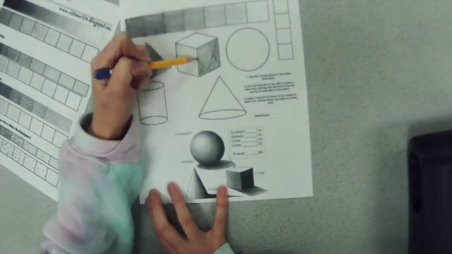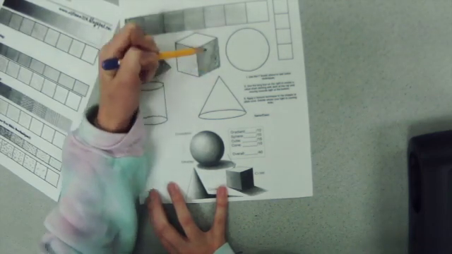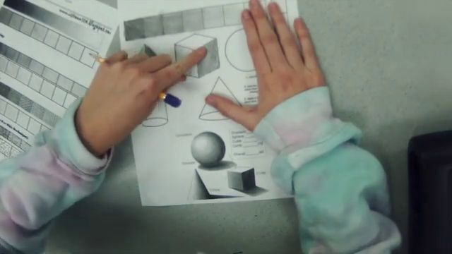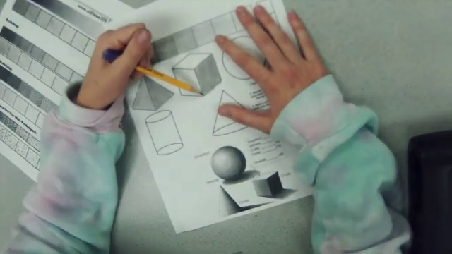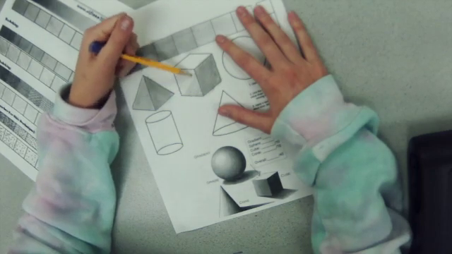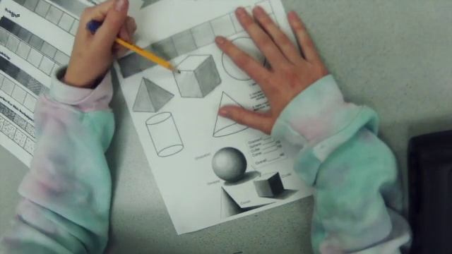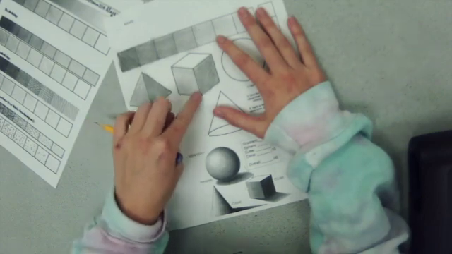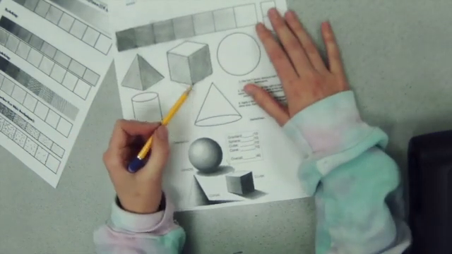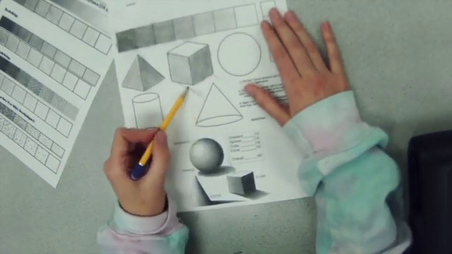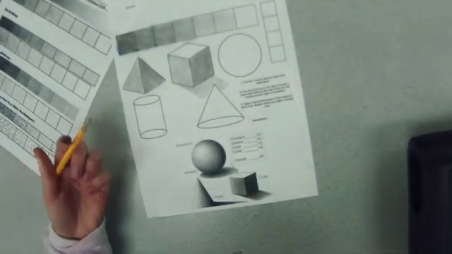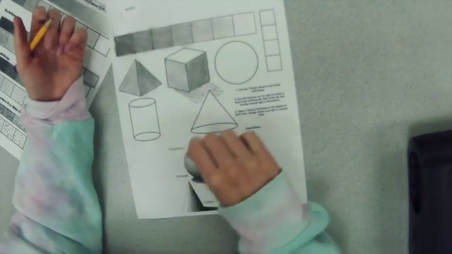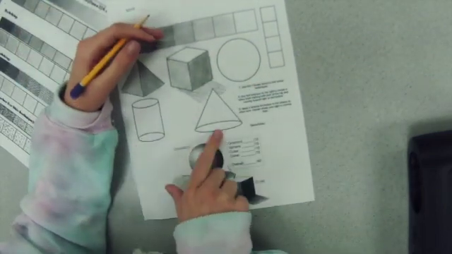Now you don't have to practice the blending, you could practice the other techniques if you wanted to, too. So we're going to save this one for last so we can go on to these ones.